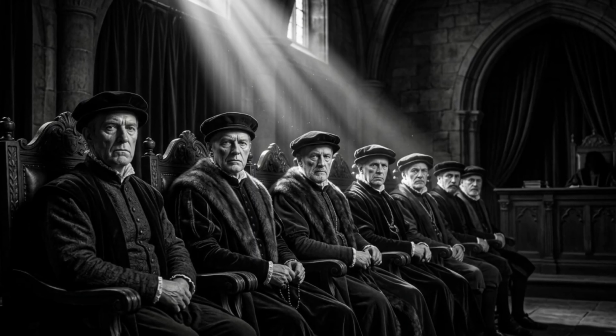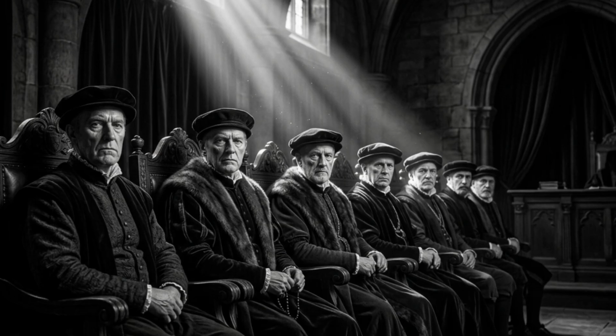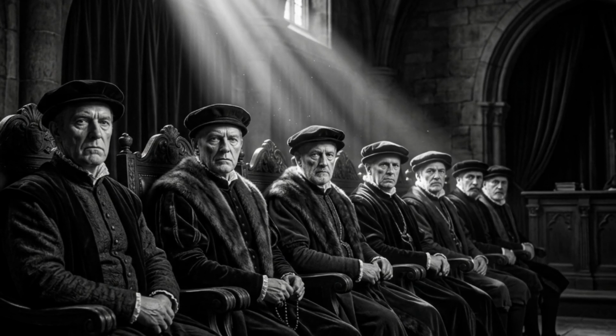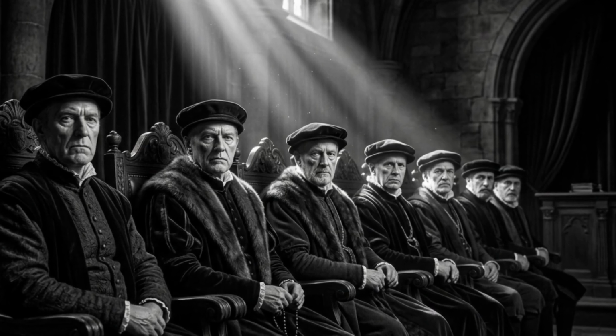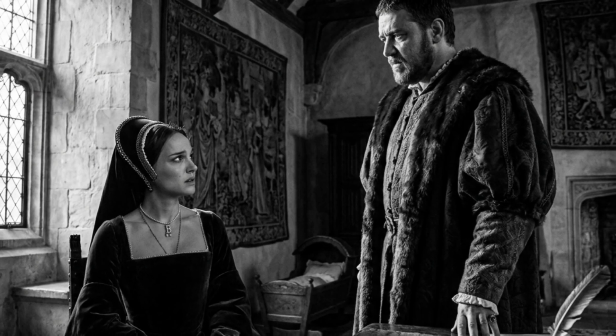Confessions extracted under conditions we'd now call coercion. A trial where the jury was handpicked by the very man who wanted her dead. And a king who, 11 days after watching his wife's head come off, married someone else. So what actually happened to Anne Boleyn?